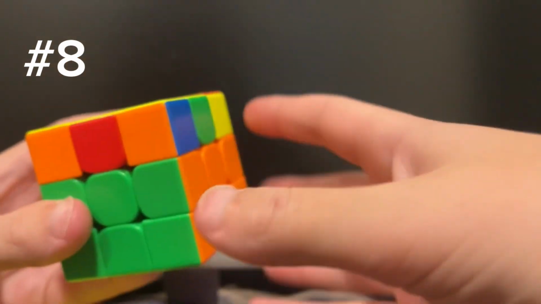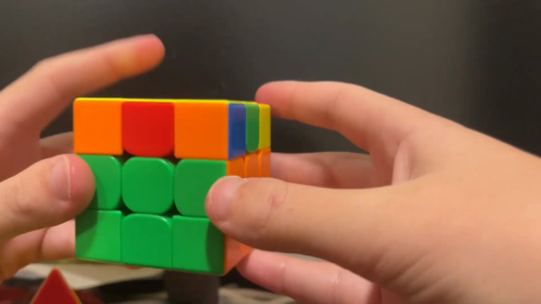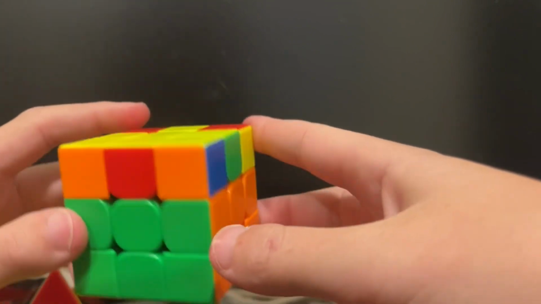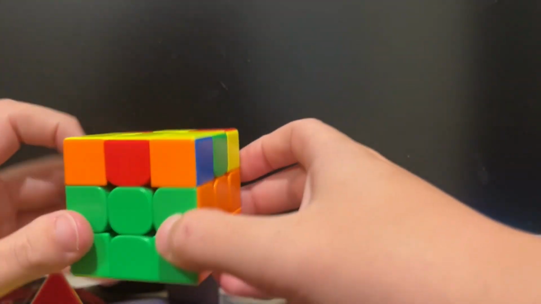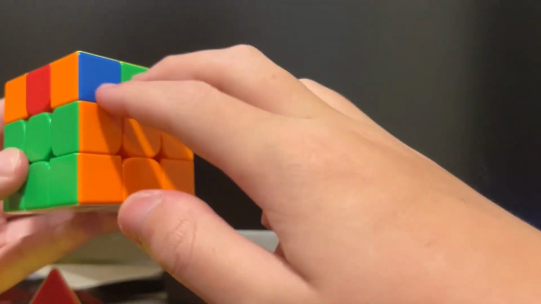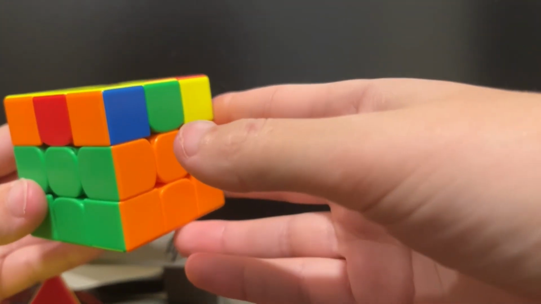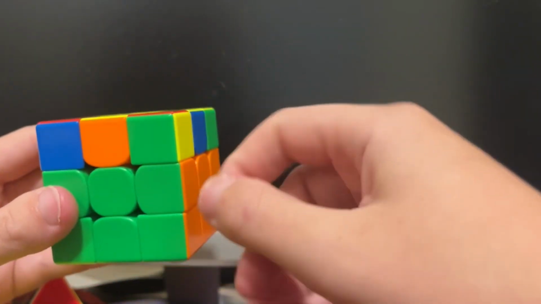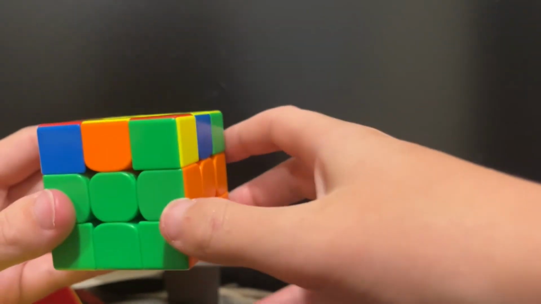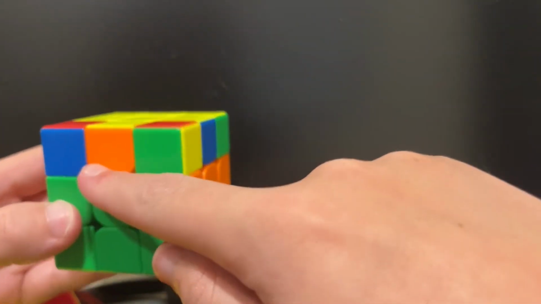The remaining cases have actual algorithms for them, and you unfortunately can't do soon anti-soon. This next case has all opposite, these two being opposite, these two opposite, these two opposite, so it looks like an H-perm from here. The algorithm you do is U2, and here you recognize AUF. See that this is going to turn opposite, so it's going to turn red, so it's going to be a U.